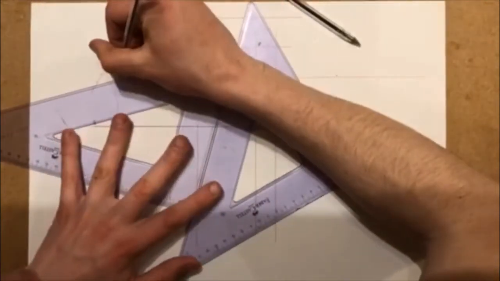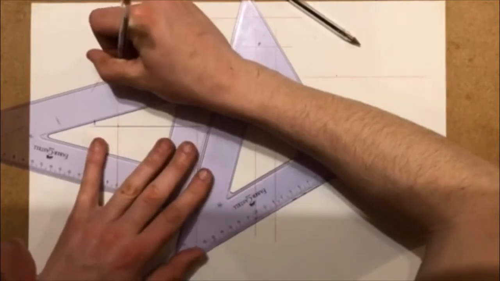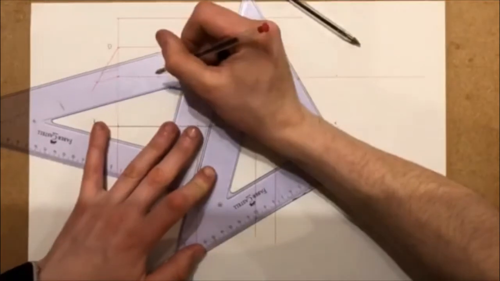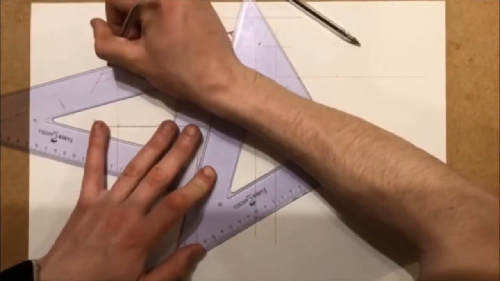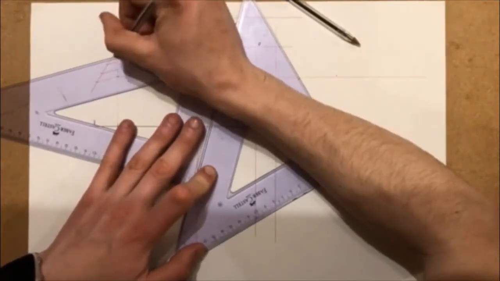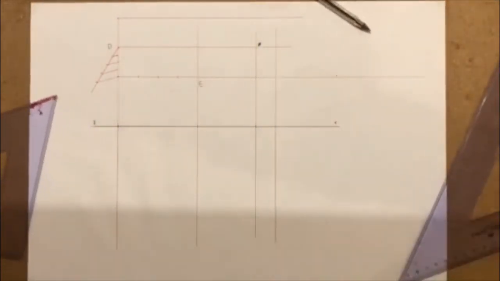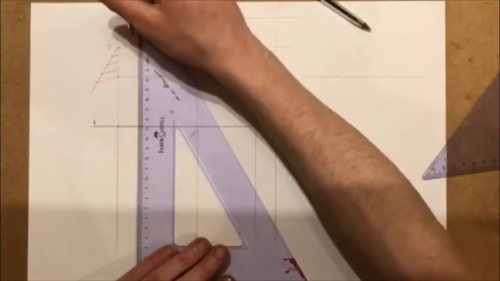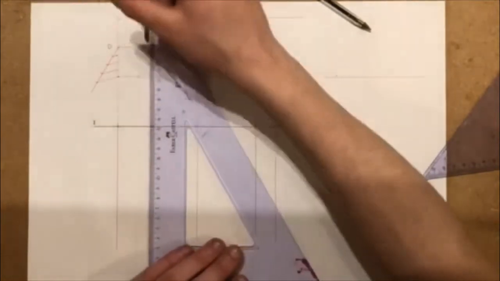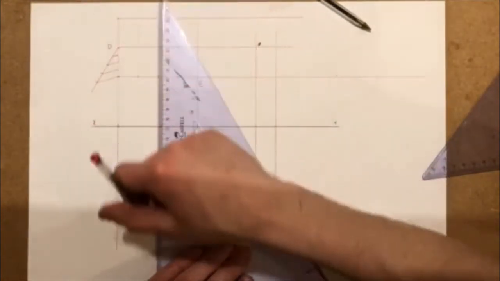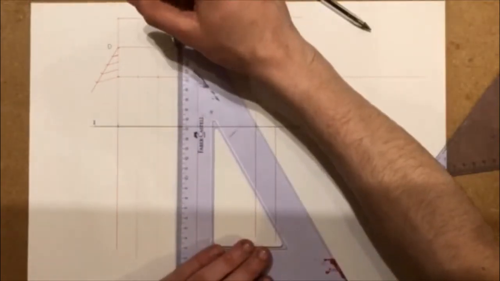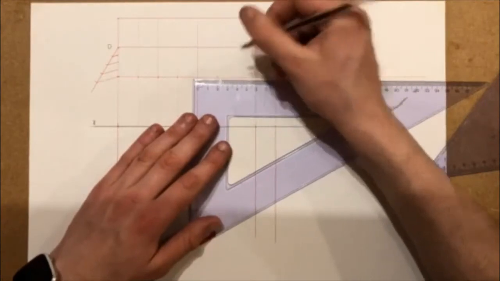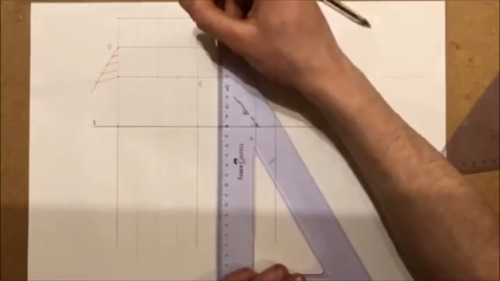So join the last point back, slide parallel. I'm going to draw these sections straight down and continue them down into my plan because I'm going to need to use them there in a little while.